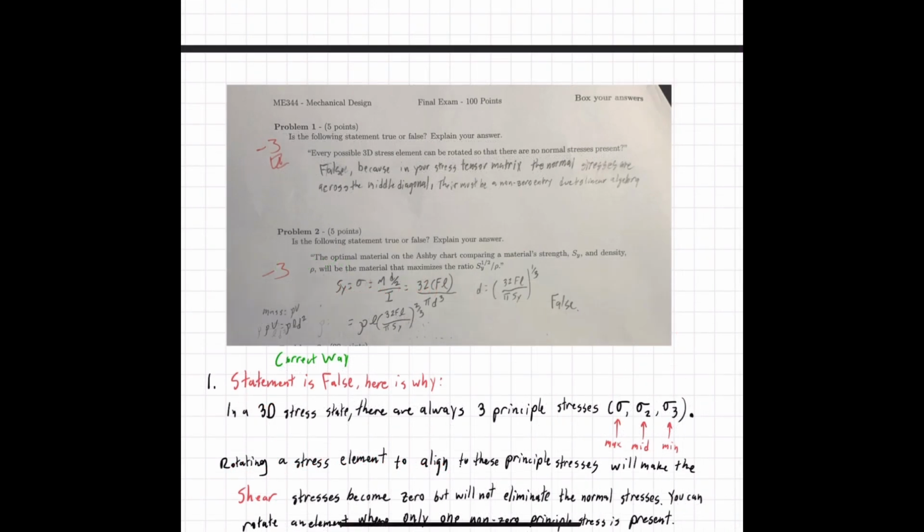Now I'm doing problem number 2, which is the second true-false problem. Here the problem statement says the optimal material on the ASPE chart comparing a material strength, SY, and density, rho, will be the material that maximizes the ratio SY to the 1/2 divided by rho.